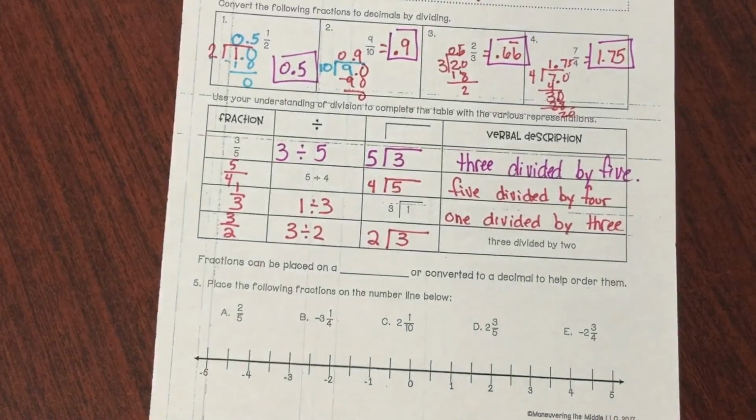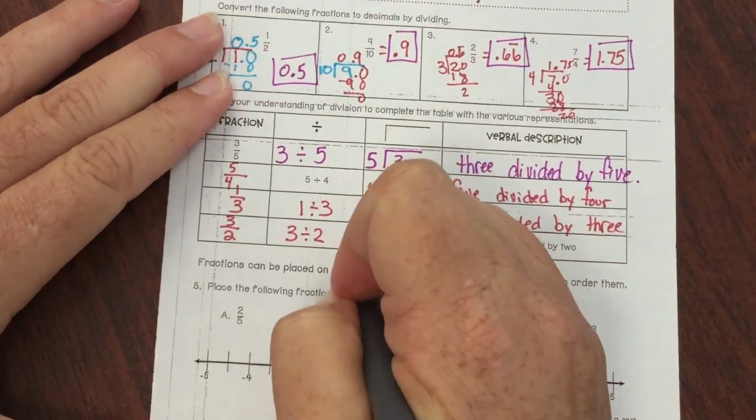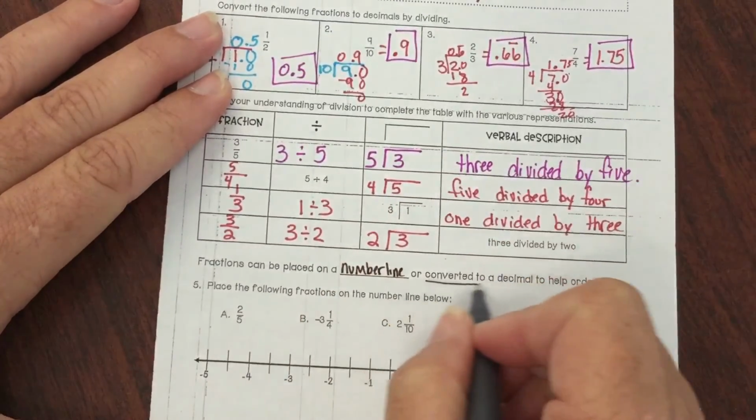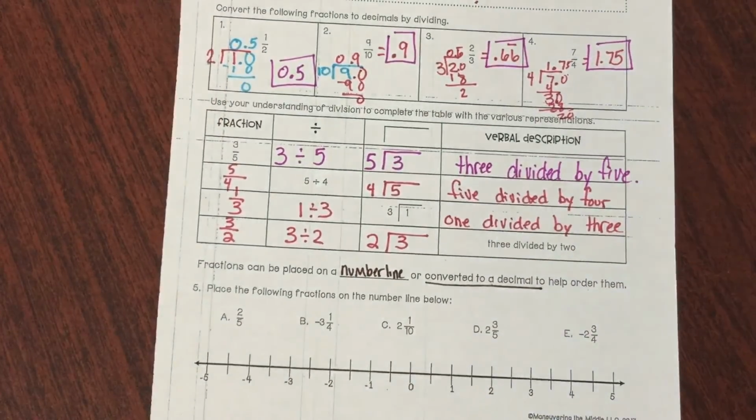Okay, so sometimes fractions can be placed on a number line or converted to a decimal. Awesome. Okay, so hopefully this will come back up. If not, I'm just going to keep talking, so you're going to have to go with me. I'm just going to splice these.